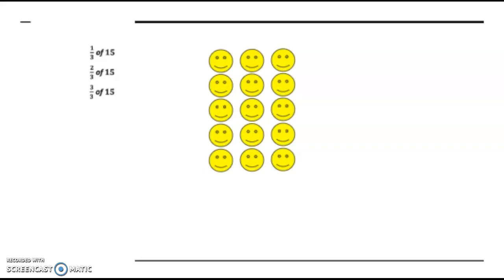In order to find 1/3 of it, we need to figure out which piece of this represents 1/3. I see 3 little happy faces along the top. So if I see those 3, then I go, okay, this is one section, this is a second section, and this is a third one.